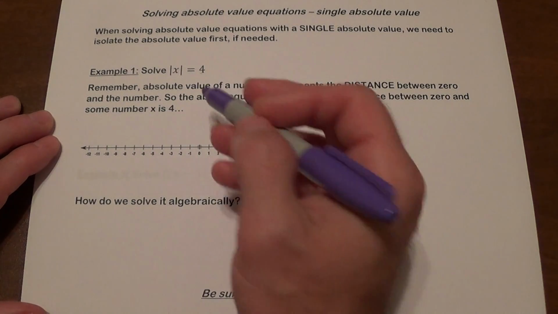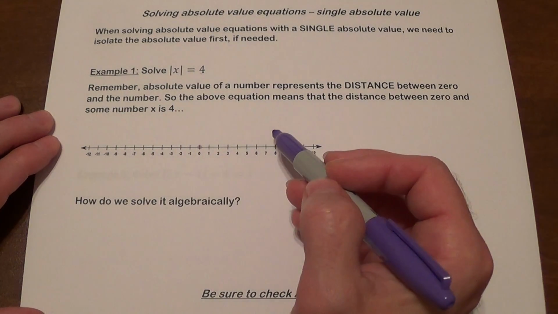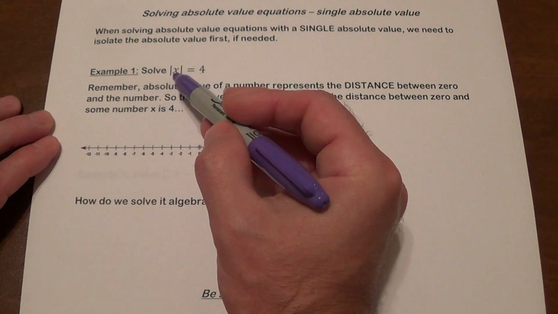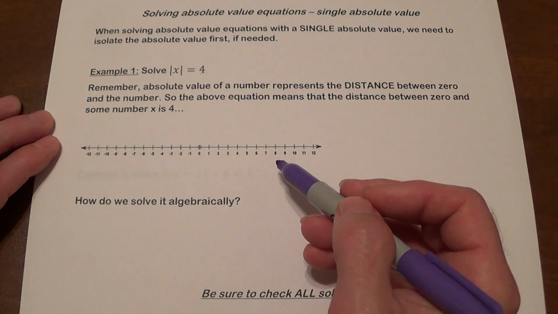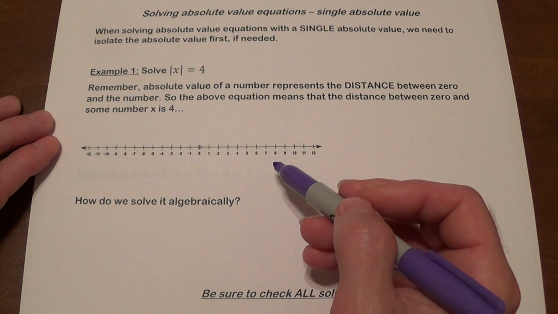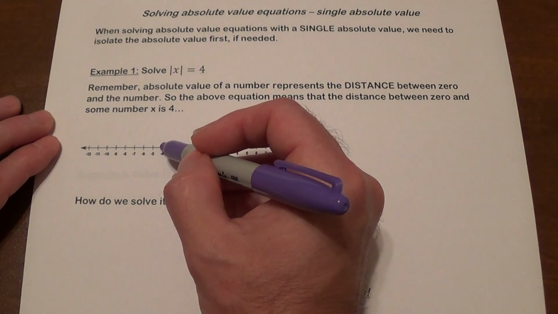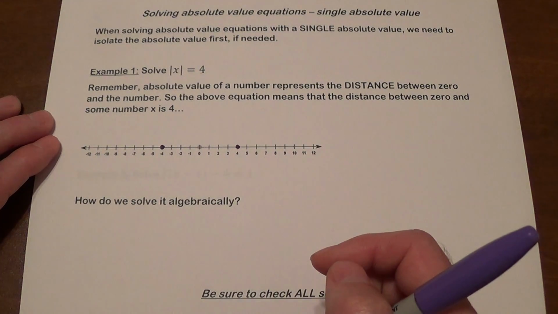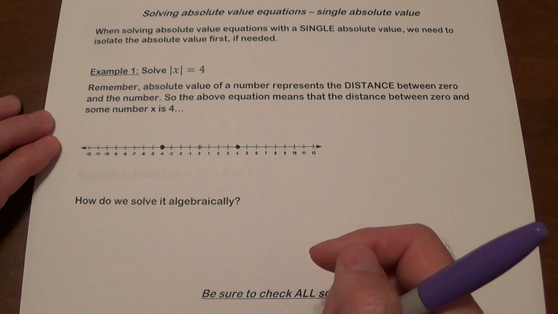So we're trying to solve absolute value of x equals 4. Absolute value represents the distance between a number on the number line and the 0. So where are the numbers whose distance is 4 units away from 0? It's going to be positive 4 and negative 4, right? This is negative 4 and positive 4. They're both 4 units away from 0. Those are going to be your solutions.